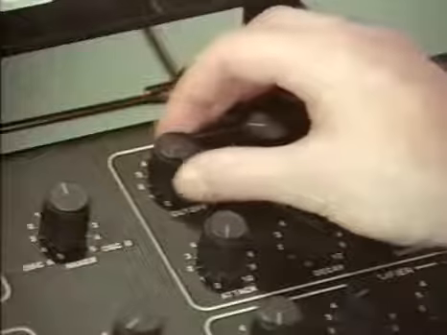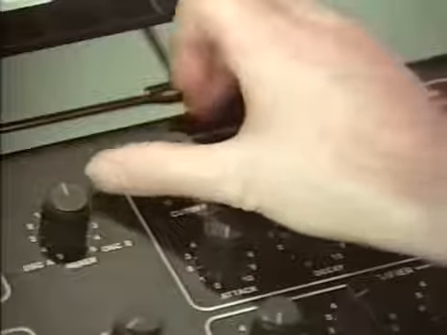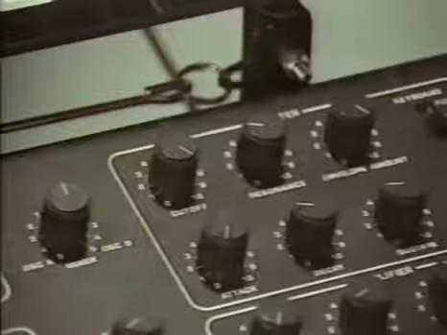On a typical analog or hybrid synth, we would achieve that by opening or closing the filter. As we open the filter, we allow the higher harmonics to be heard. The sound gets brighter. As we close the filter, we remove the upper harmonics, leaving mostly the fundamental, making the sound darker.